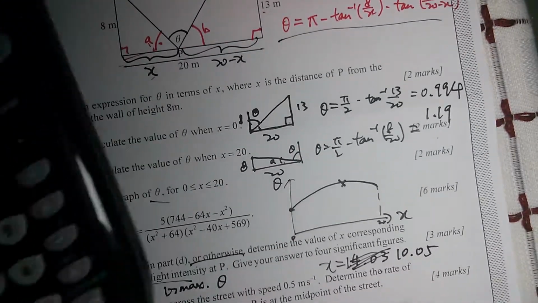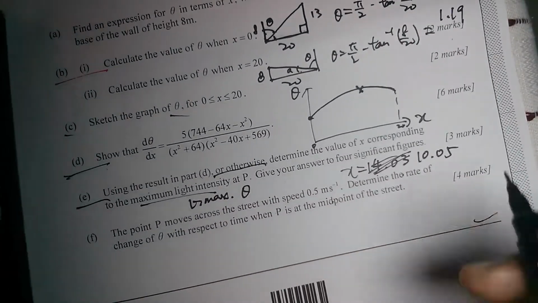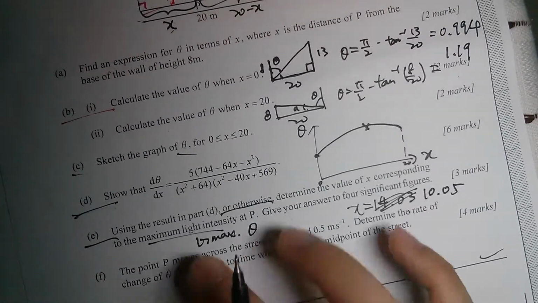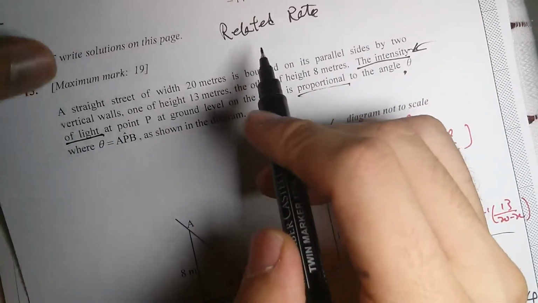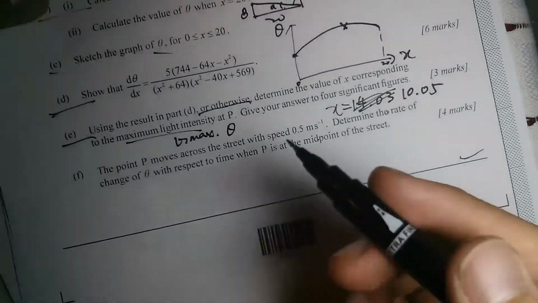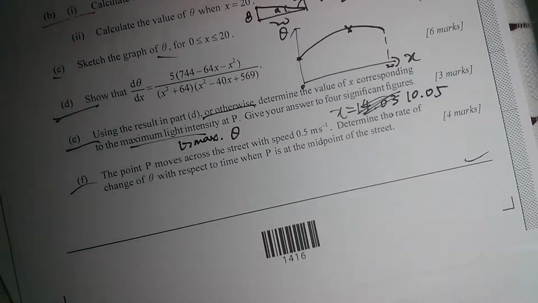Okay, it's a simple input error. So that's it when theta is maximized. Well, you heard me say this question is about related rate, but there's still no related rate yet. It happens to be at part F.